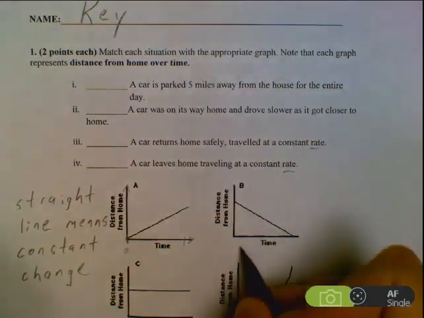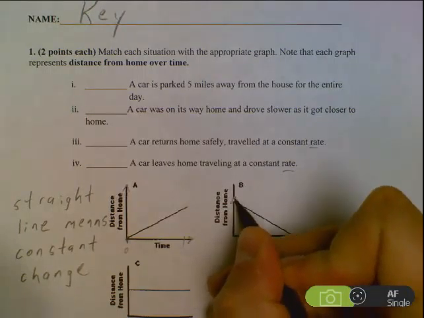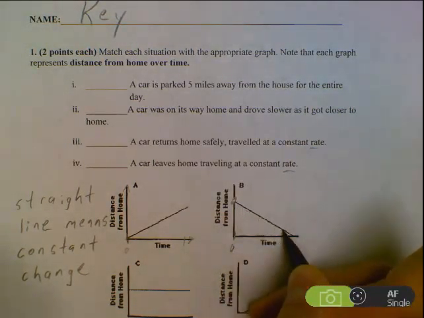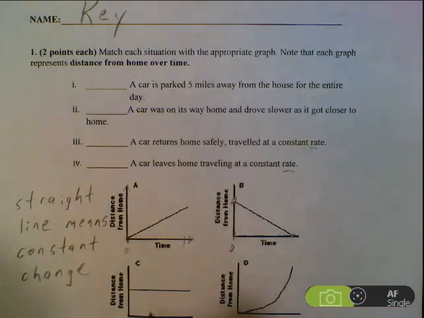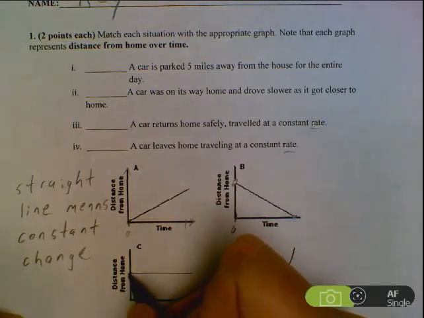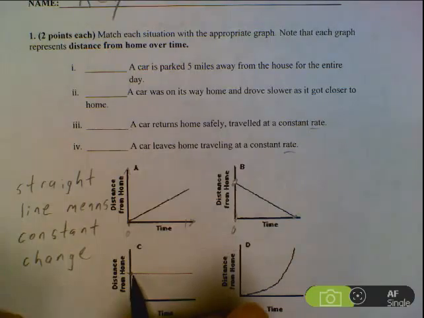Okay, so let's take a look at B. What's going on in B? In B, at time zero, we are away from our home, and then we are coming closer and closer to our home at a constant rate. What's C saying? Well, C is just a horizontal line. That means our speed's not changing at all. In fact, our speed is zero. So our distance is constant. However far this is, it doesn't say, but it's the only graph where we're just sitting there. Our distance isn't changing. Our speed is zero.